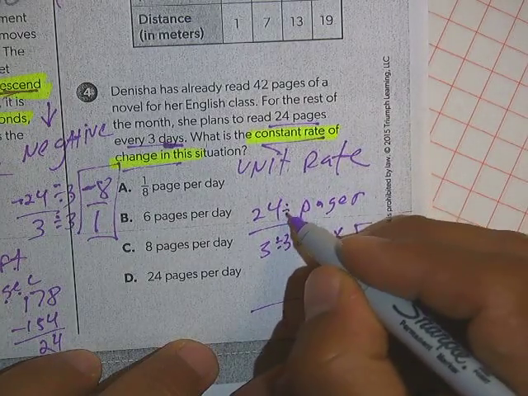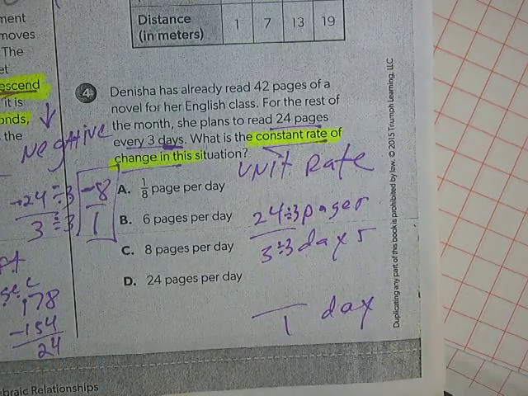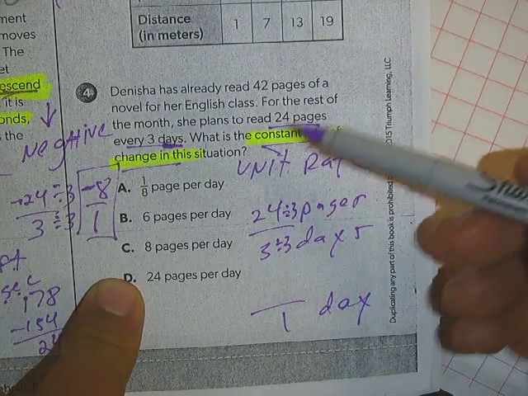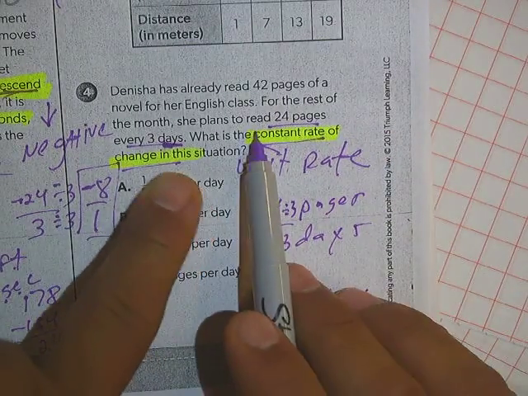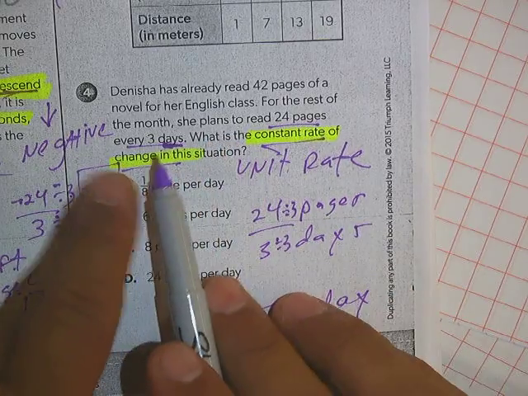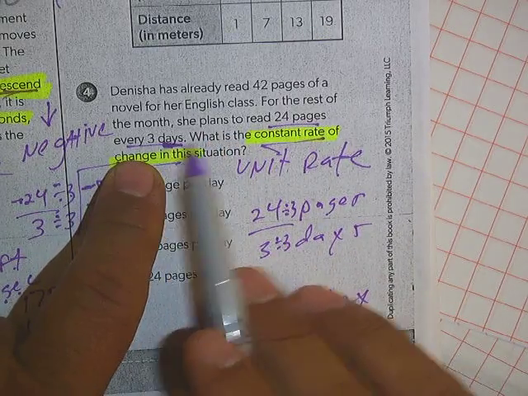So if I read 24 pages in 3 days, how many would I read in 1 day? Well, easy, divide by 3. Okay, divide by 3, and what you get here, you can figure out the answer.